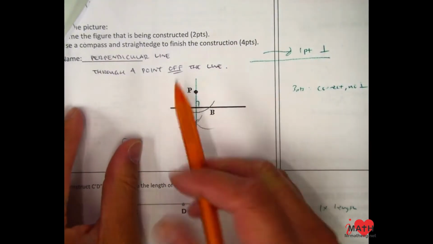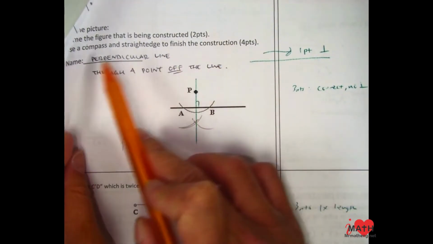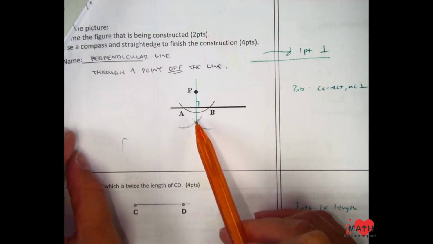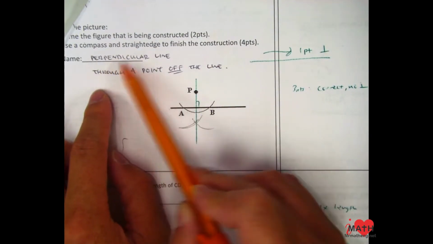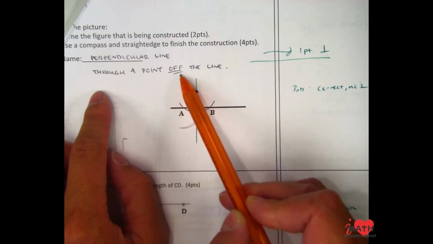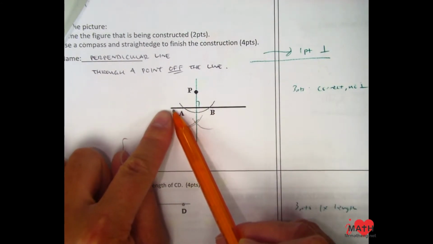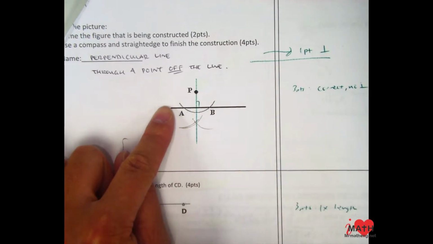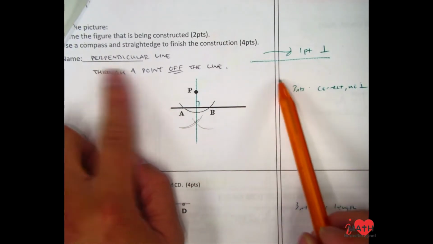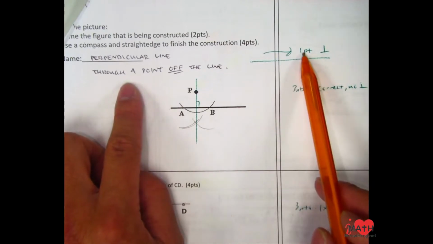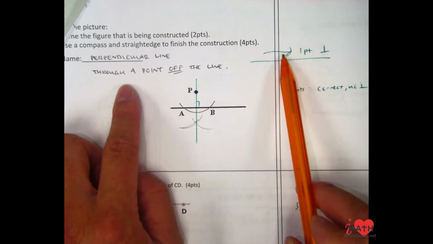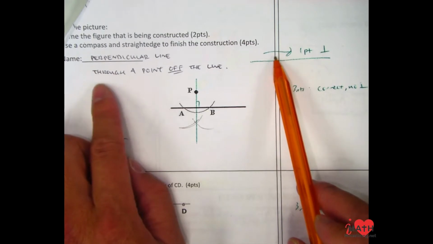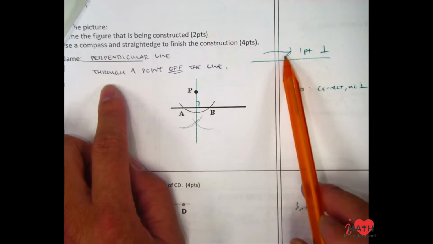It says name the figure that's being constructed and then finish this construction. So this one is called a perpendicular line through a point off the line. You know that because you have this line and you have a point up here. It's off the line. If you wrote just anywhere in there about perpendicular, I gave you 1 point. A common mistake was students thought this was a perpendicular bisector, which is incorrect.